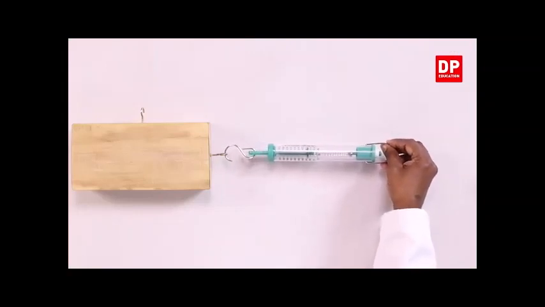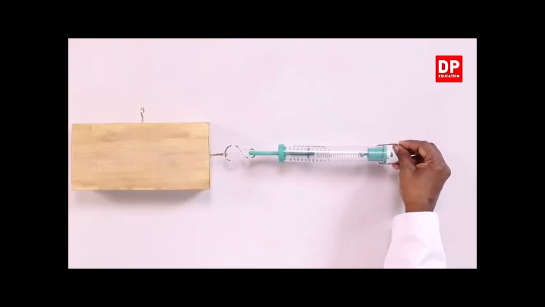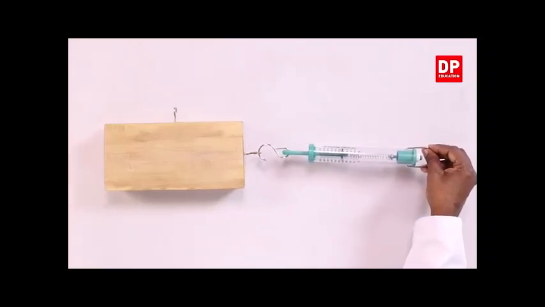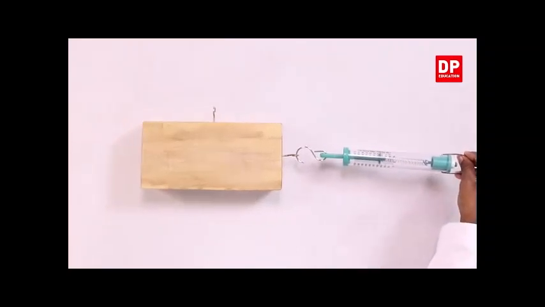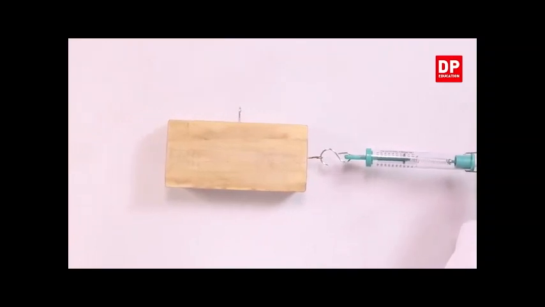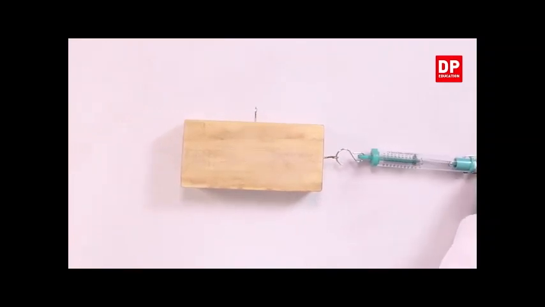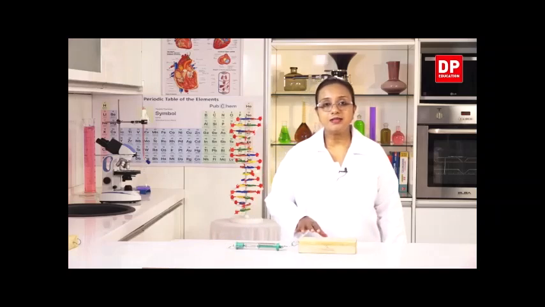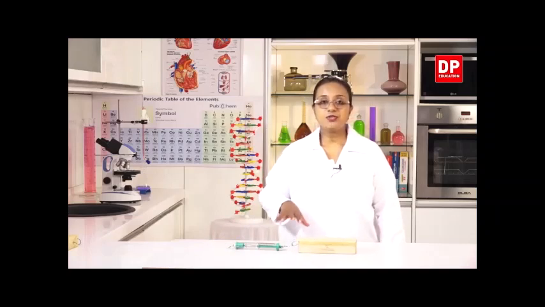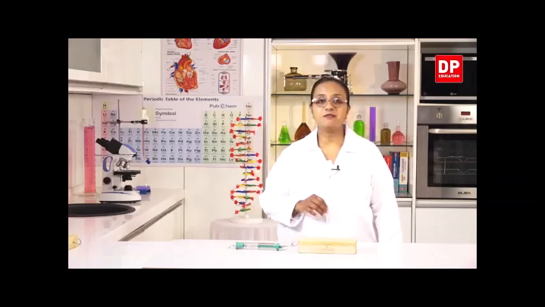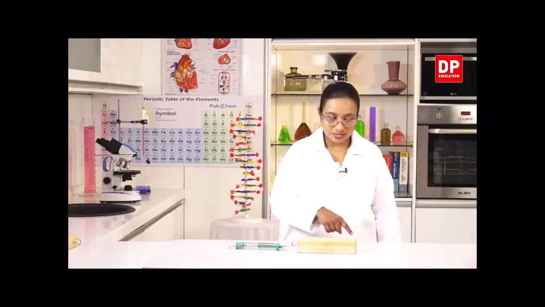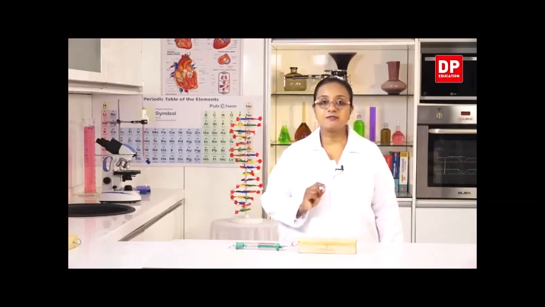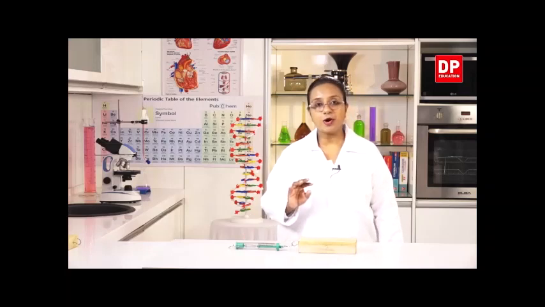You can see the force increases. When it reaches above 2.5, the wooden block is moving. So the limiting frictional force exerted by the surface for the large surface area is 2.5.